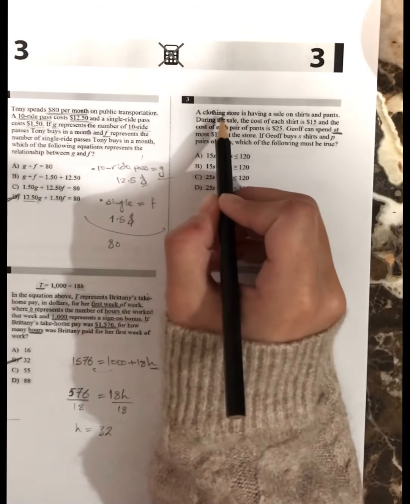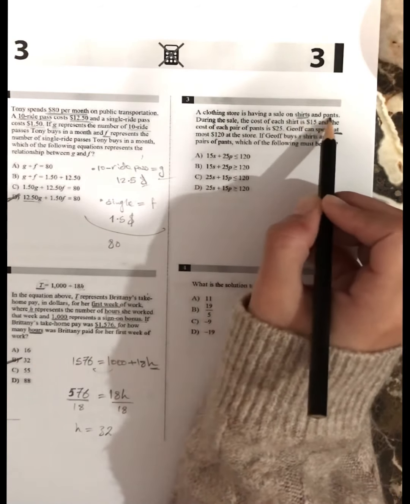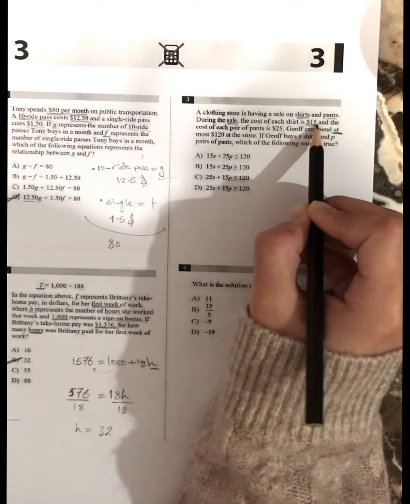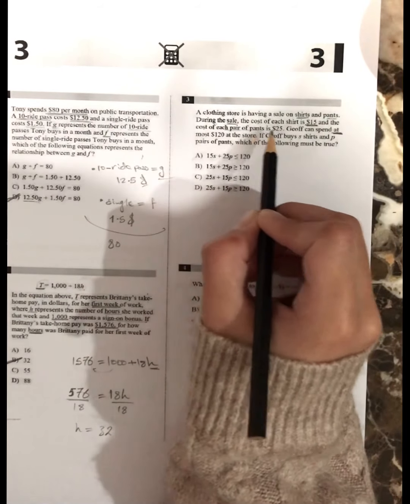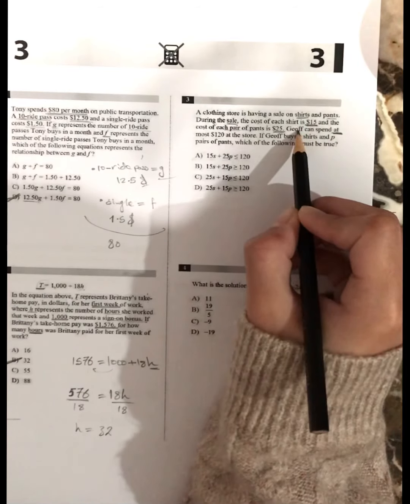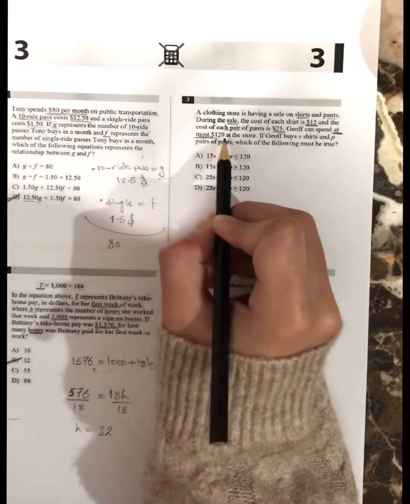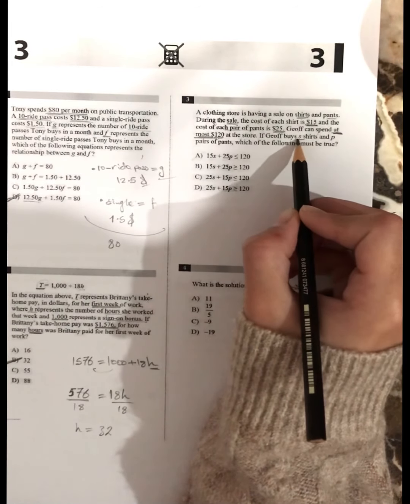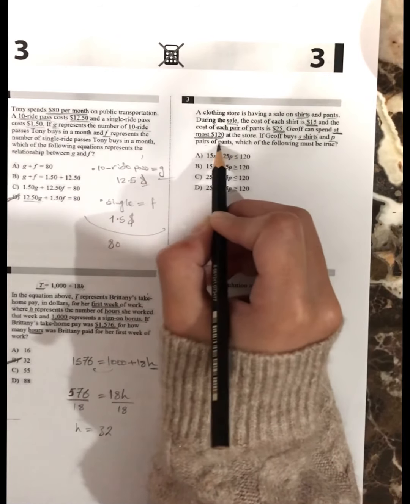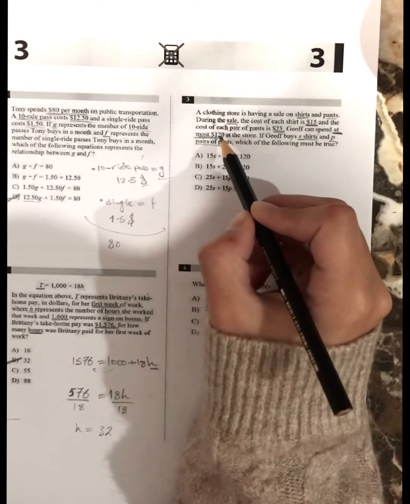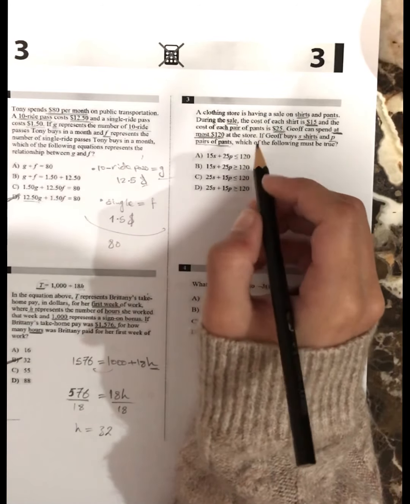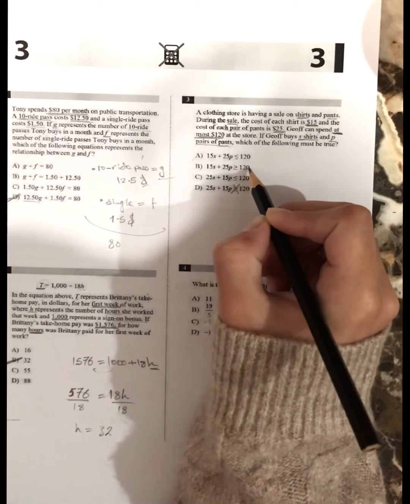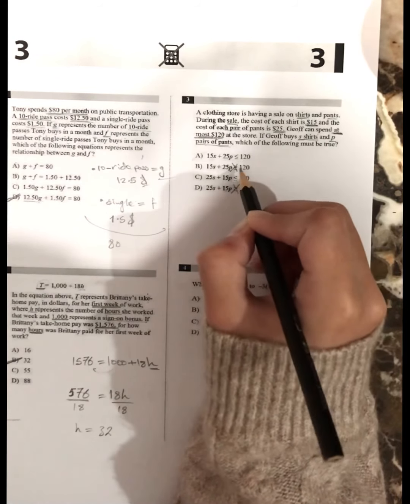Going to question 3, a clothing store is having a sale on shirts and pants. During that sale, the cost of each shirt is $15 and the cost of each pair of pants is $25. So Joy can spend at most $120 at the store. S represents shirts and P represents pairs of pants. He said that he wants to spend at most $120, right? So this is out, because this is at least, and this is out too, because this is at least too.